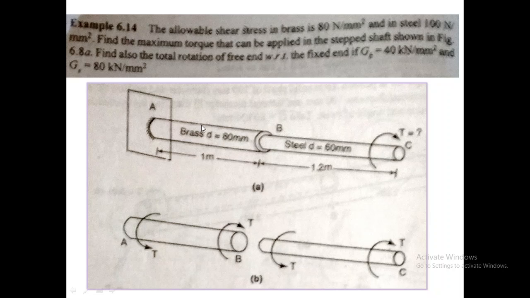It's a stepped shaft with two different materials. One is made of brass alloy and the other is made of steel alloy. The shear stress of the brass is given as 80 megapascal. The shear stress of steel is given as 100 megapascal. You have to calculate the maximum torque T that can be applied here.